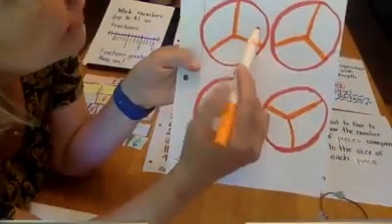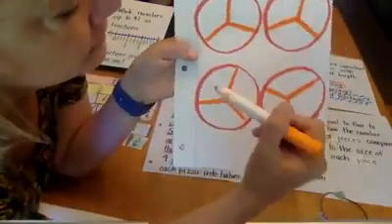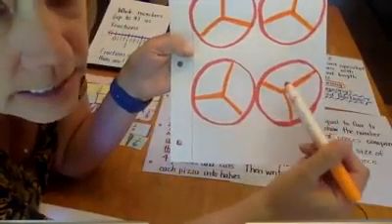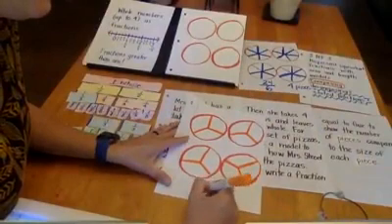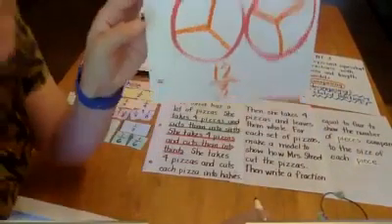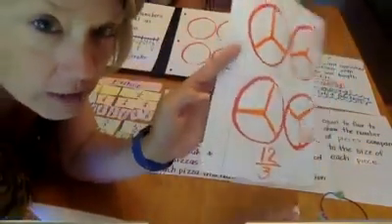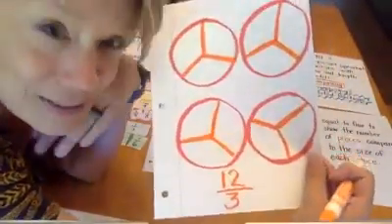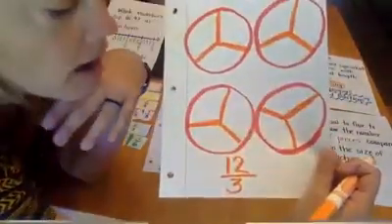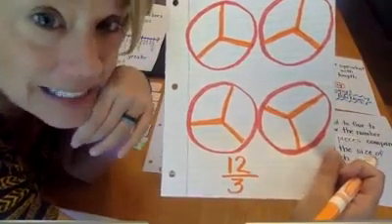1, 2, 3, 4, 5, 6, 7, 8, 9, 10, 11, 12. So I have 12 thirds. I have 12 little equal third areas. That's what the standard means, okay? But also showing it as a whole number.